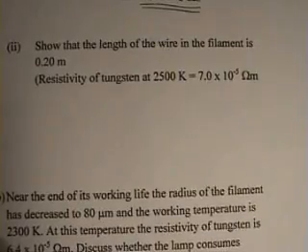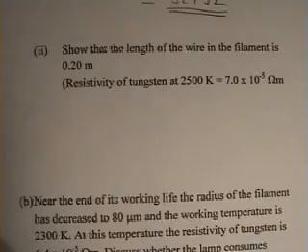Next part of the question, show that the length of the wire in the filament is 0.20 meters. If you get a question that says show that a particular thing you're going to calculate has a certain value, it doesn't mean you should use the value of 0.2 in your calculations to prove that all the numbers work out. It basically means find the length of the wire, and then once you've found it, just check that the answer you get is what you're supposed to have got, 0.2. So you should go about the question in exactly the same way as if it had said find the length of the wire. You don't actually use that answer that's already given.